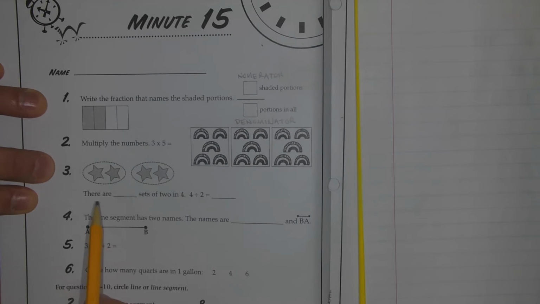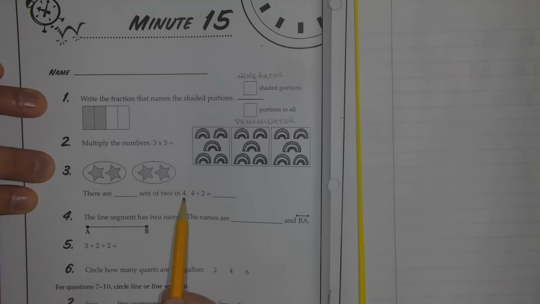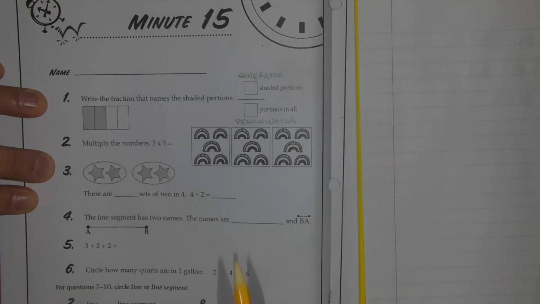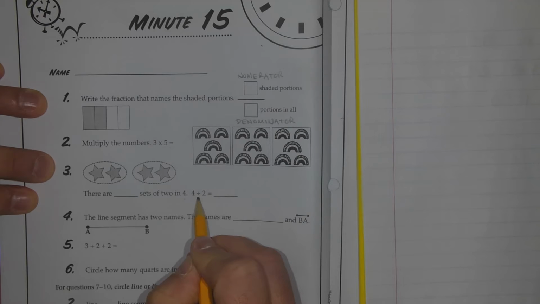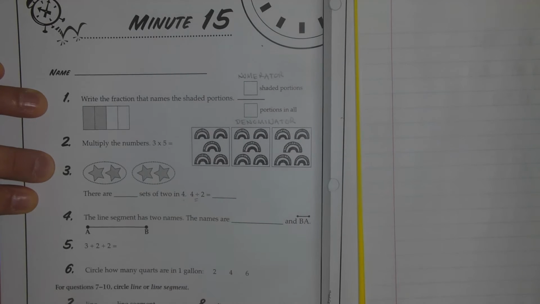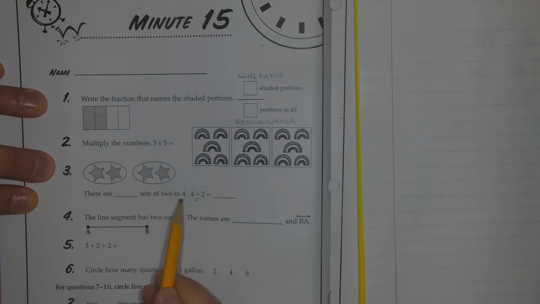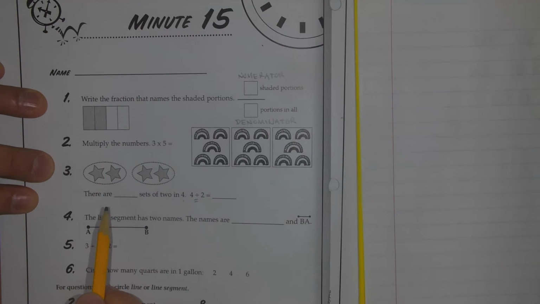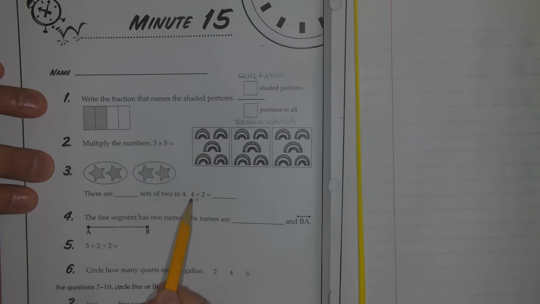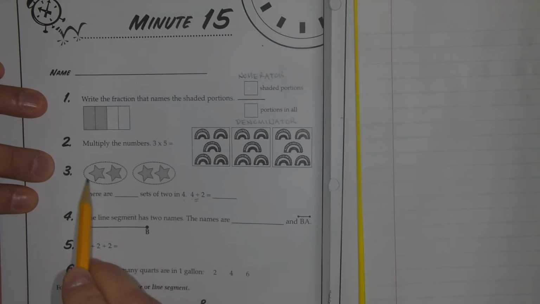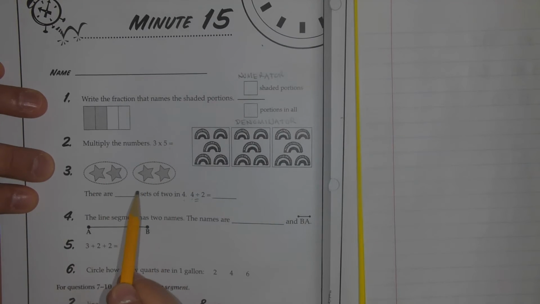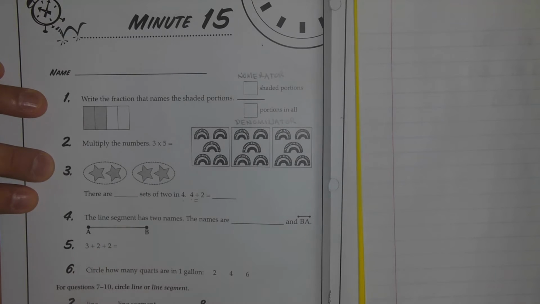Number 3, there are how many sets of 2 in 4? And so this is actually getting into division. This is the reverse of multiplication. In multiplication, we would say 2 groups of 2 gives us 4. But in division, we say if we split 4 up into 2 separate groups, how many groups do we have? So that's a little bit different way of looking at it.